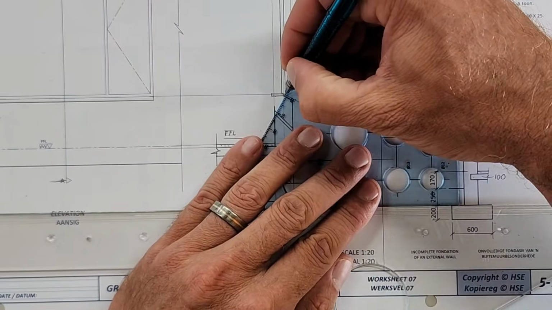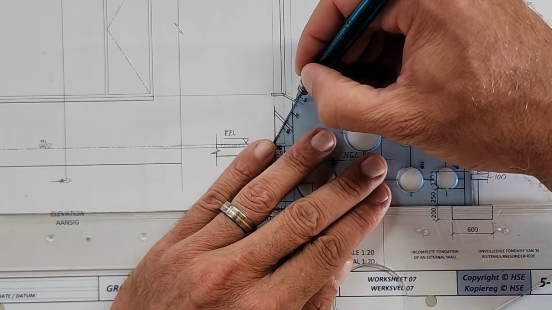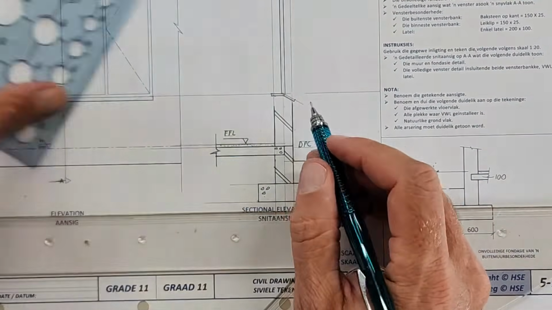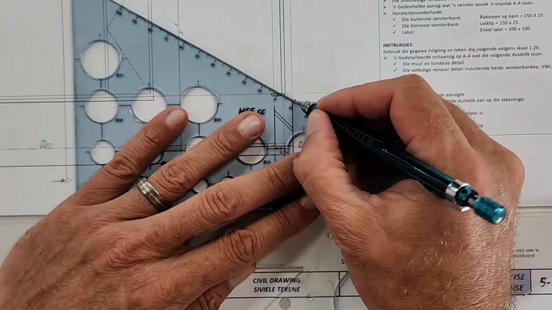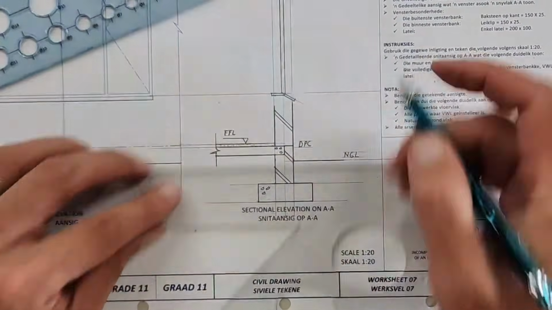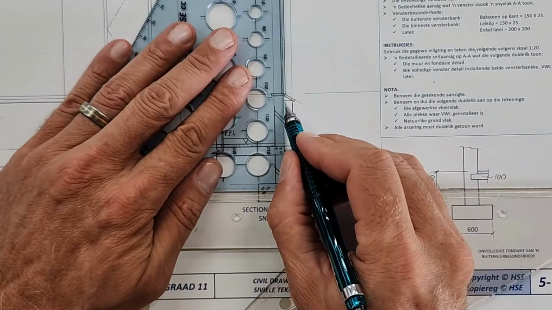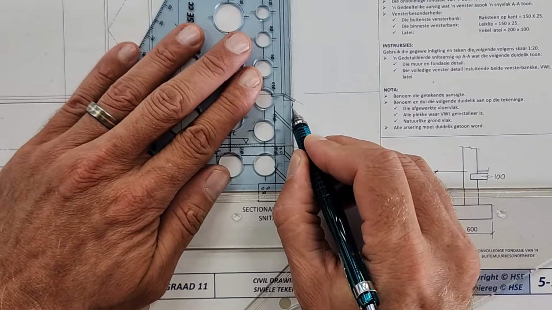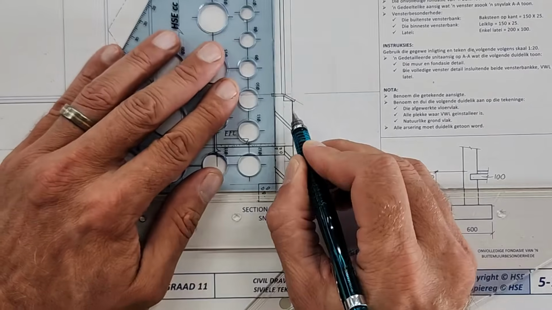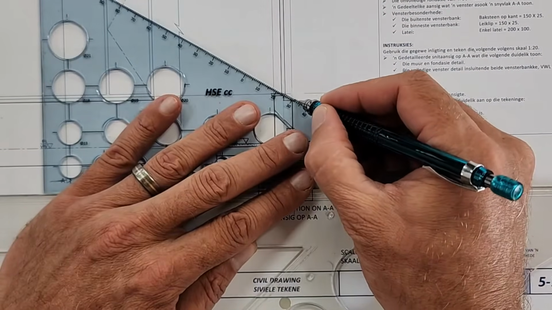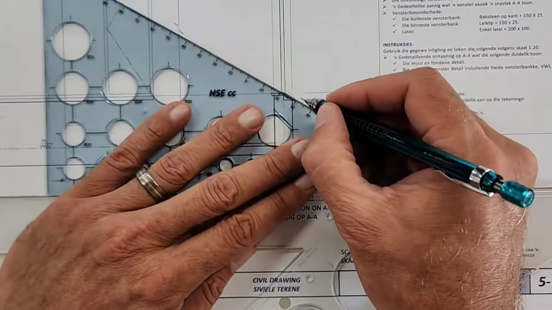And make sure there's a, alright, and that's a filled area. The concrete. Just going to draw that nicely.